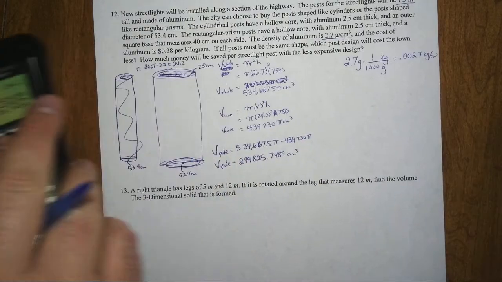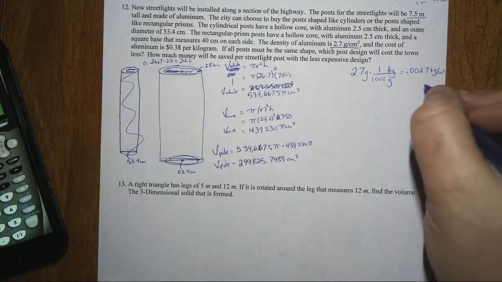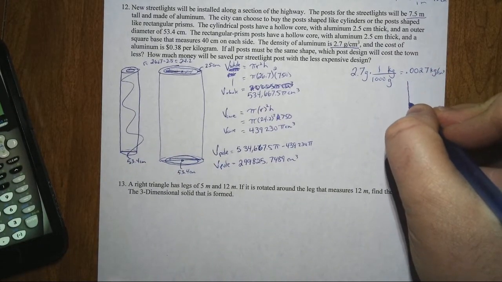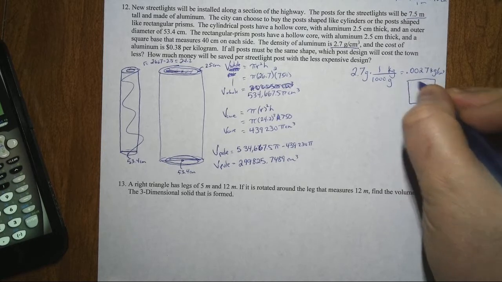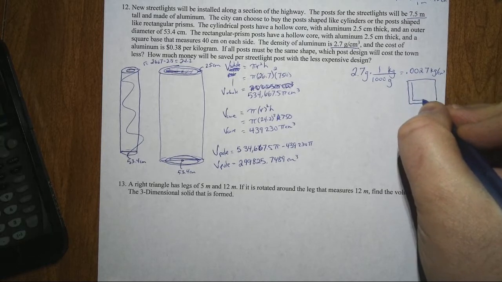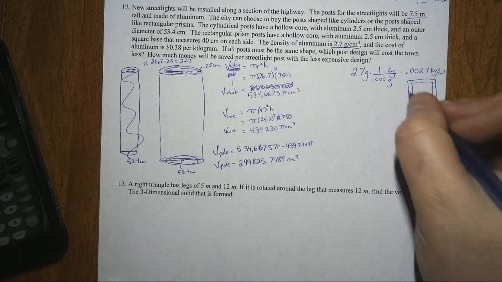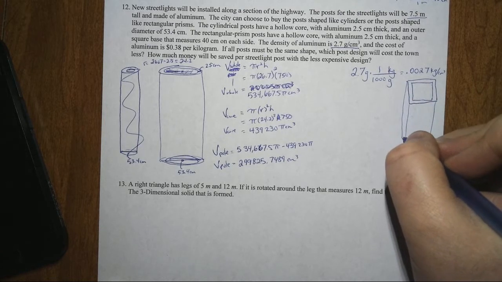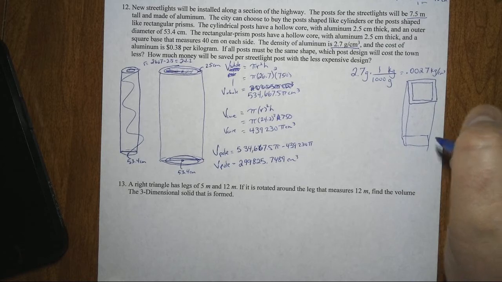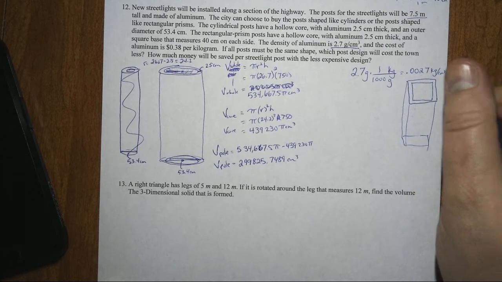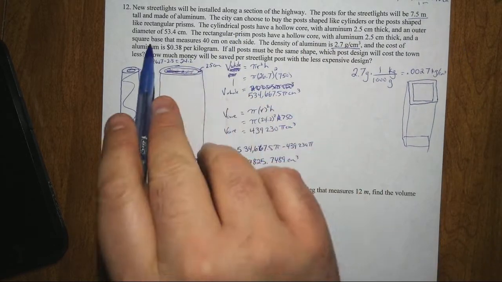Okay, rectangular prism time, right? So we got ourselves same concept here. We got a rectangular prism top, right? Once again, we have a core in the middle, and then we are dropping down the street pole to the ground type thing. So it looks something like that, okay? So same thing, square base.